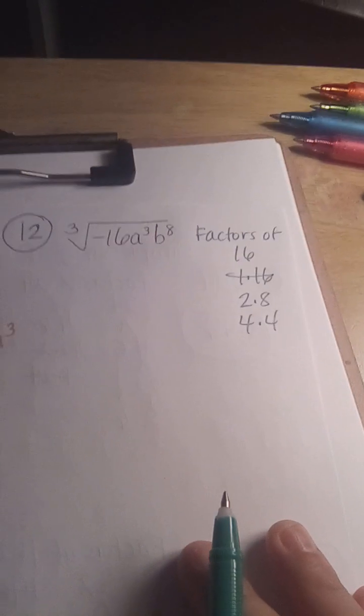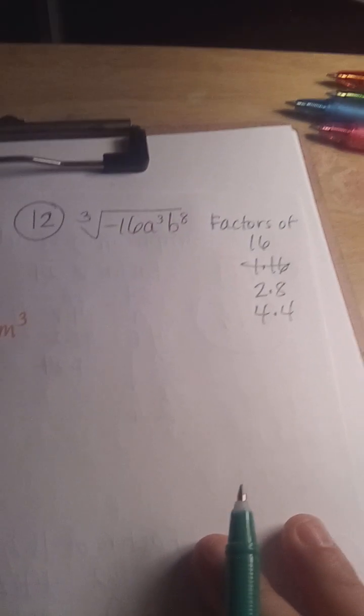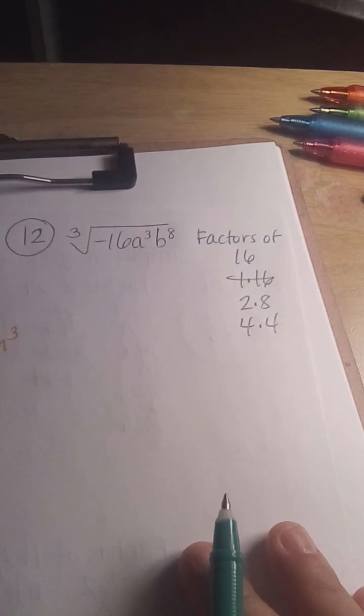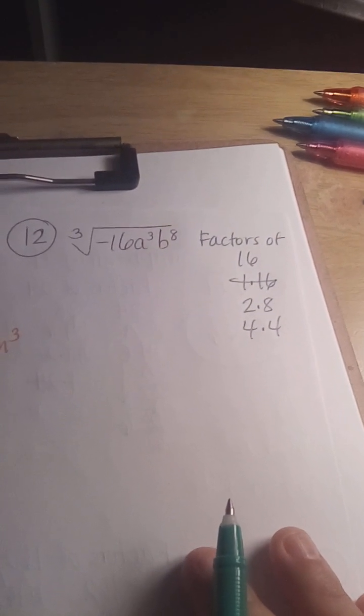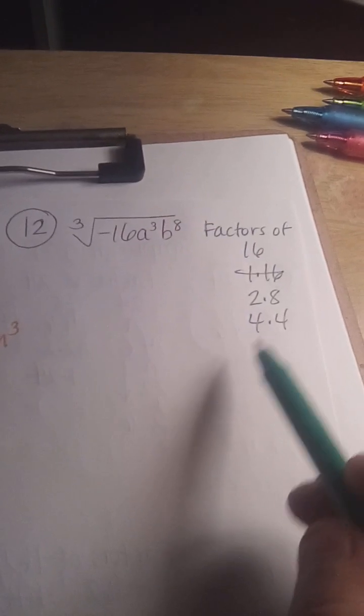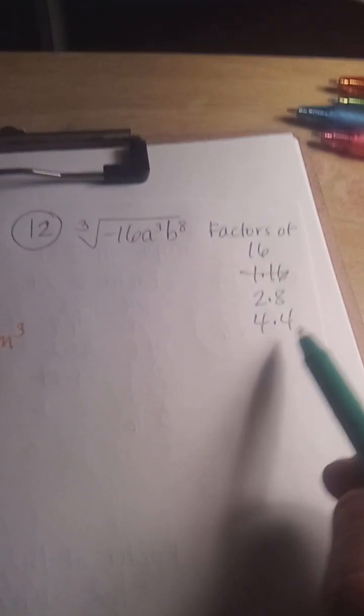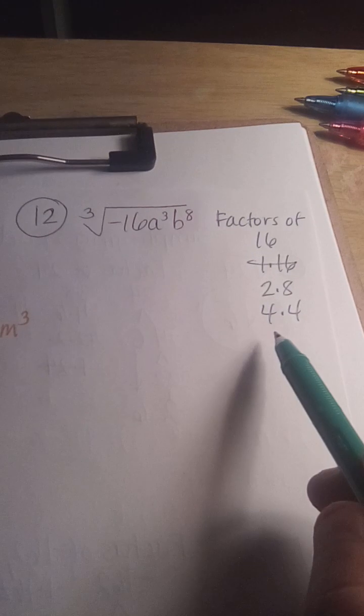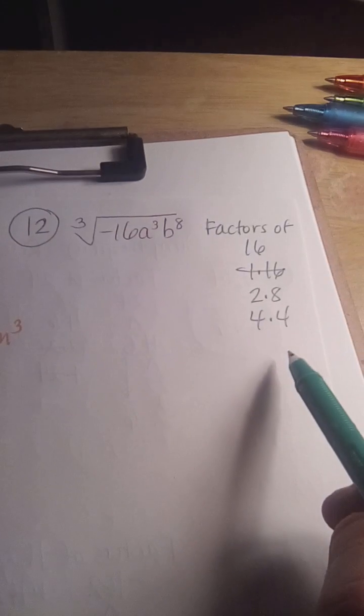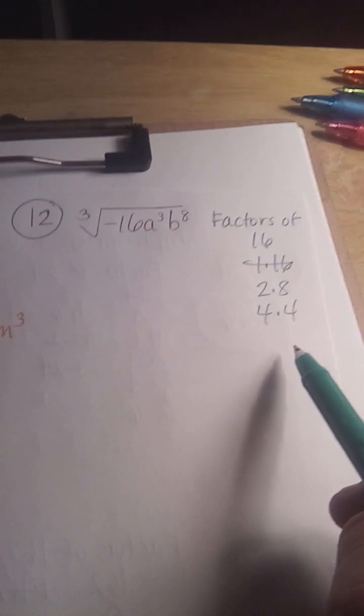We could eliminate 1 times 16. Can we use 2 and 8? Possibly. Can we use 4 times 4? No, because if we do fours, they're going to be 2s. The number 2 will show up 4 times.